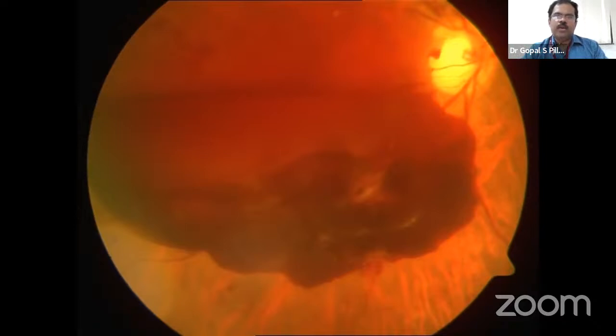So what is the importance of this retrohyaloid hemorrhage in diabetic retinopathy? Basically, this is in case of a PDR with this kind of hemorrhage. We can do a laser hyaloidotomy and release this fluid.